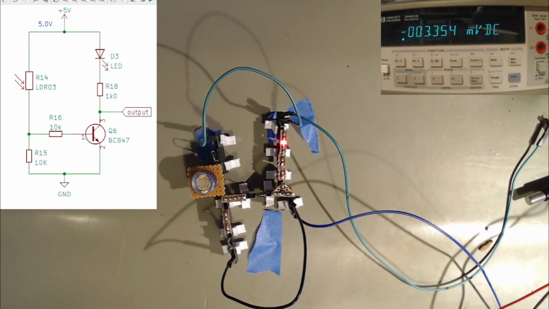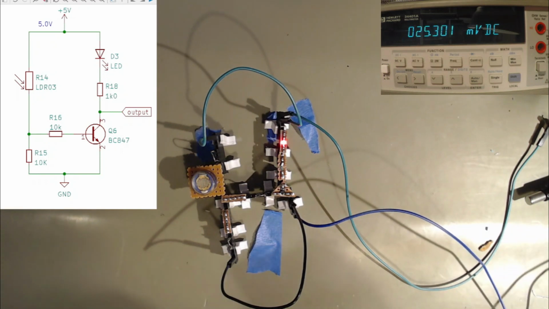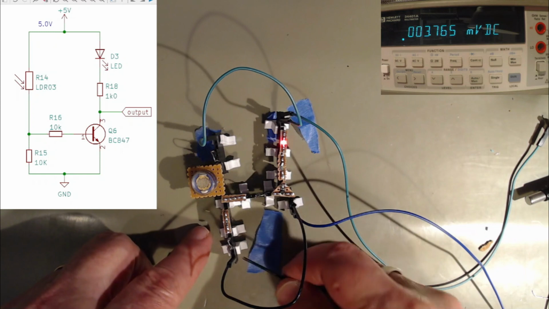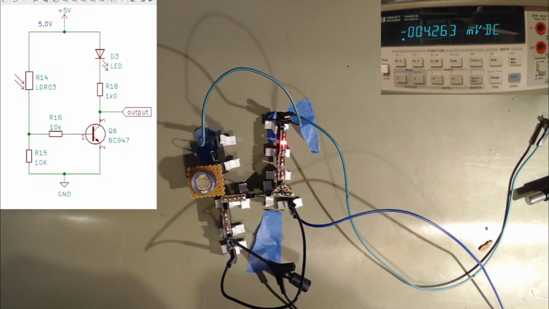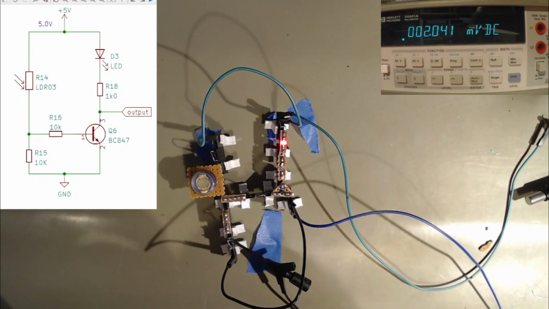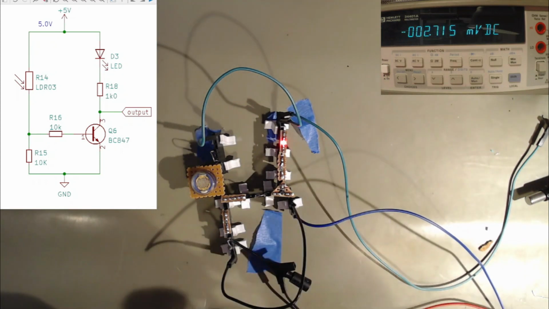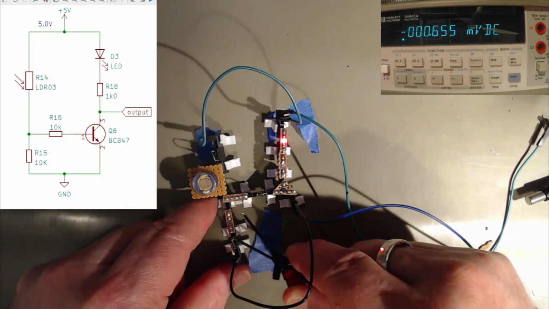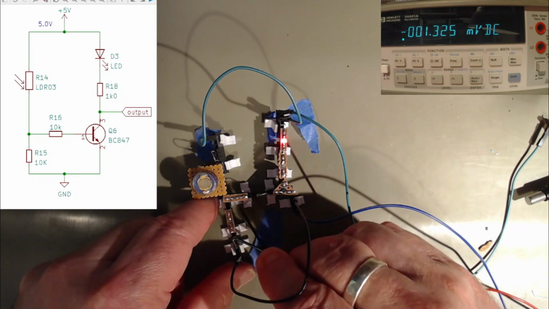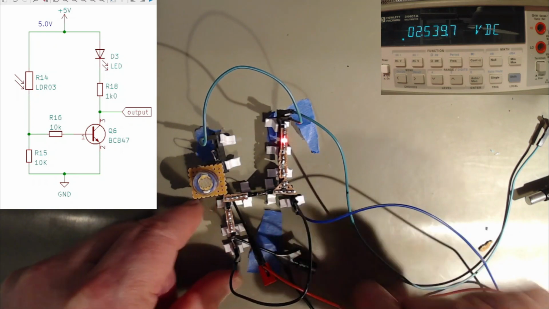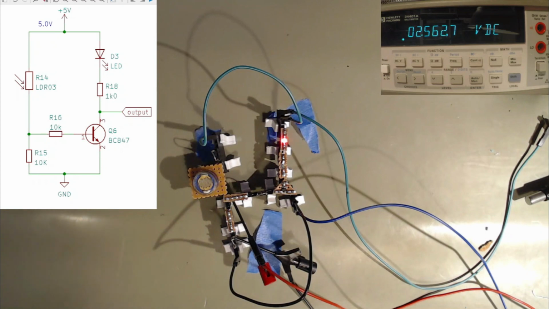And we'll measure some voltages to see what's going on. So we'll clip that onto 0 volts, and we'll clip that onto the midpoint, and then we have 2.5 volts at this point.